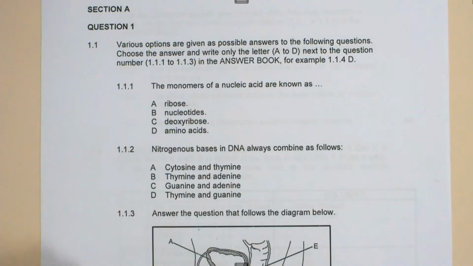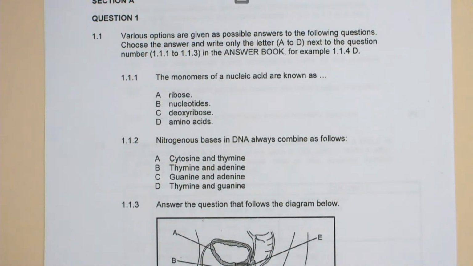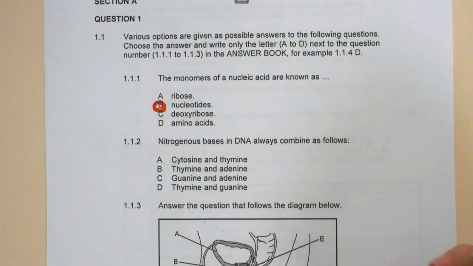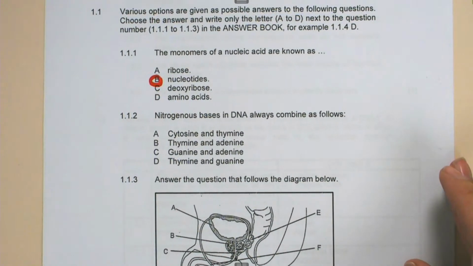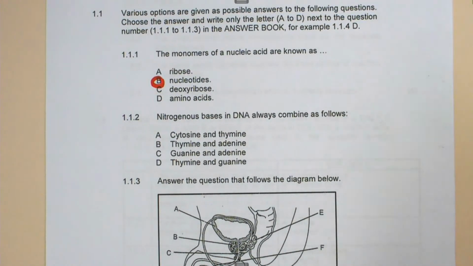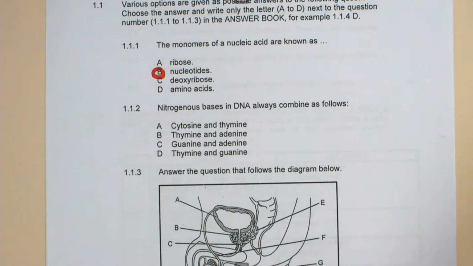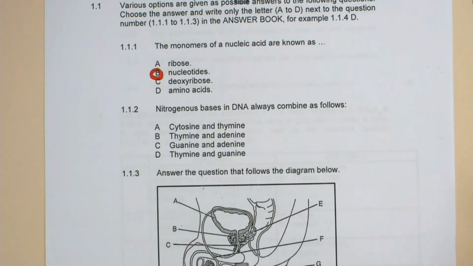The monomers of nucleic acid are shown as, and the correct answer will then be nucleotides, number B. That would be the correct answer. Number 1.1.2, nitrogenous bases in DNA always combine as follows: cytosine with thymine, thymine and adenine, guanine and adenine, and thymine and guanine.